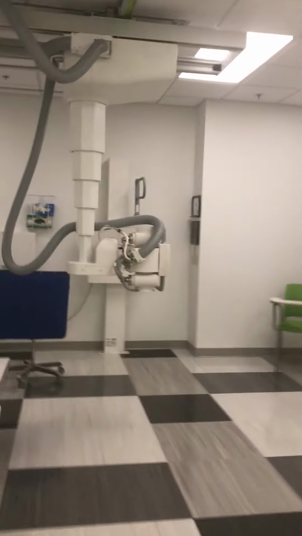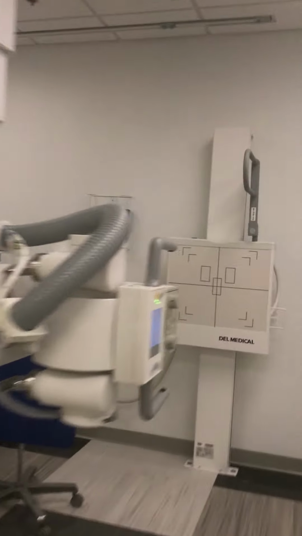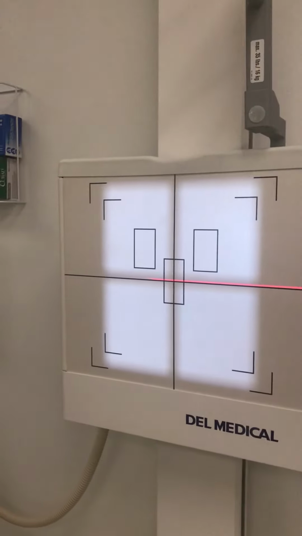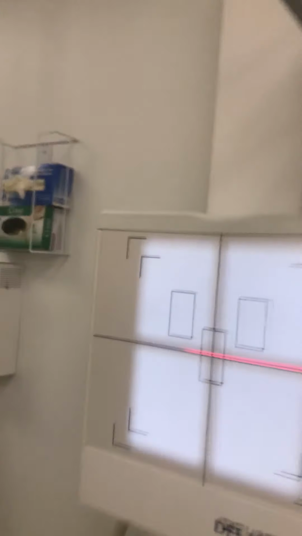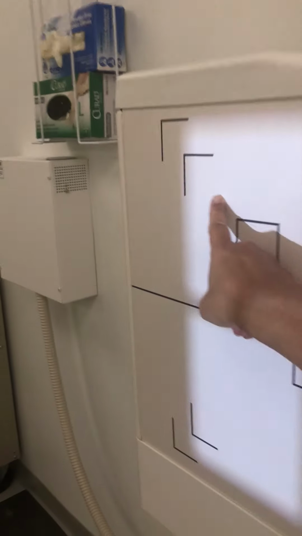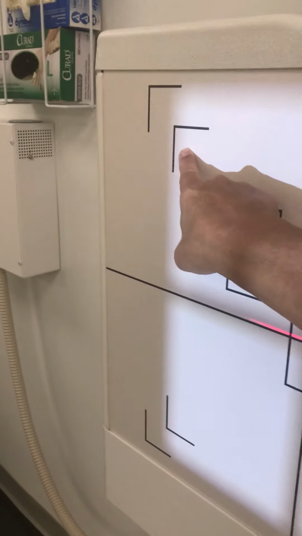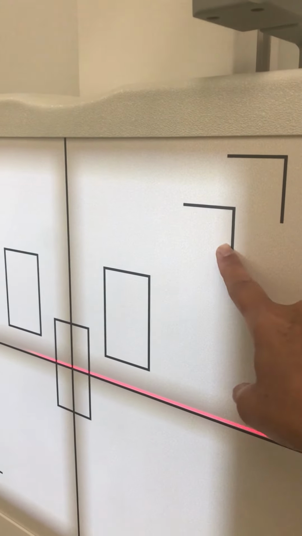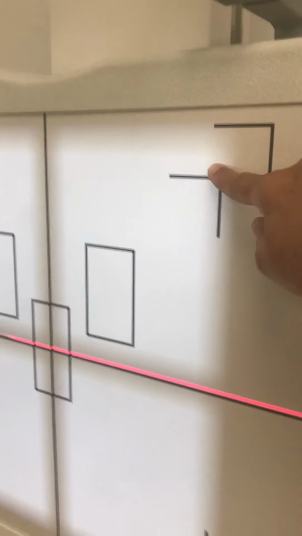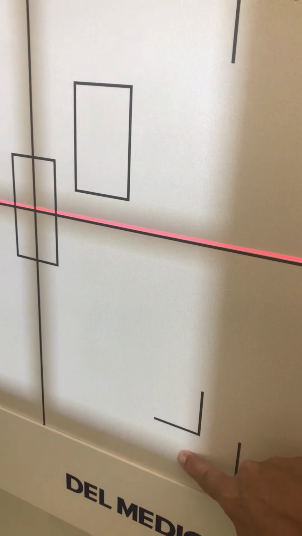Our collimation size automatically adjusts to that correct 14 by 17 inch size. 14 across, and 17 inches lengthwise.